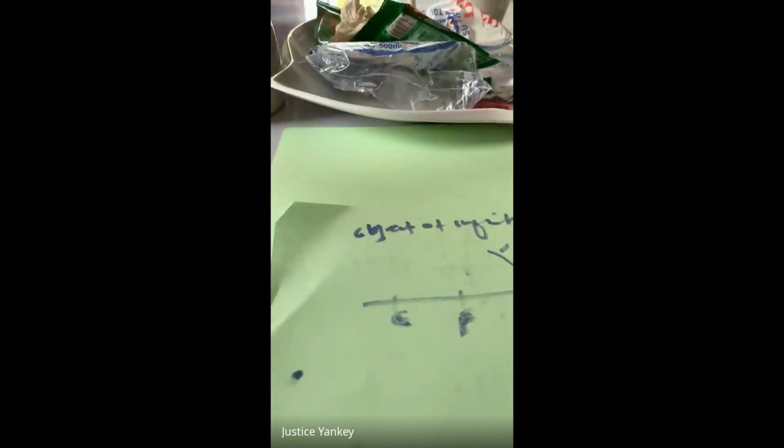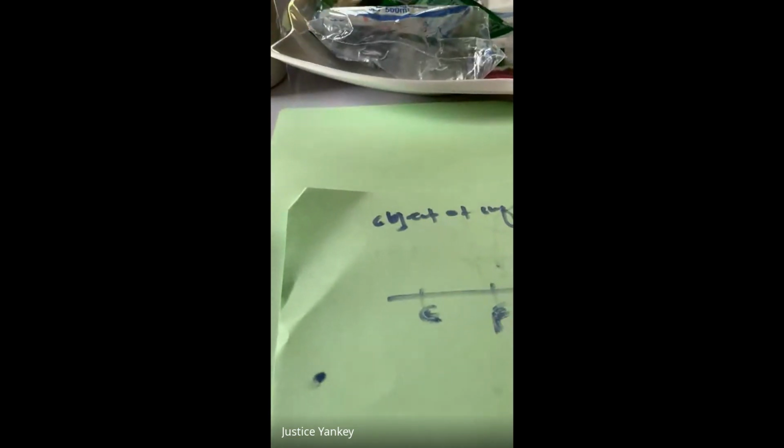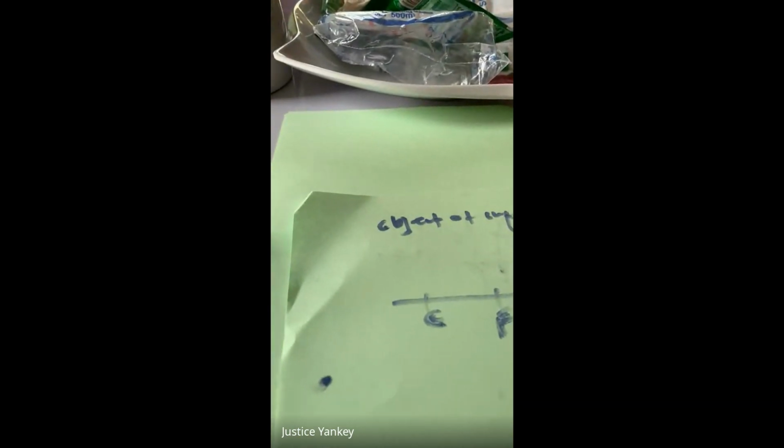This is C, this is F. And the sun is far away, so the rays that reach the mirror will be traveling parallel from the sun.